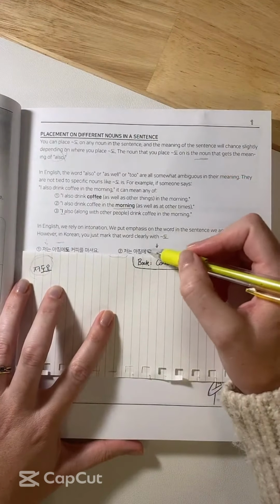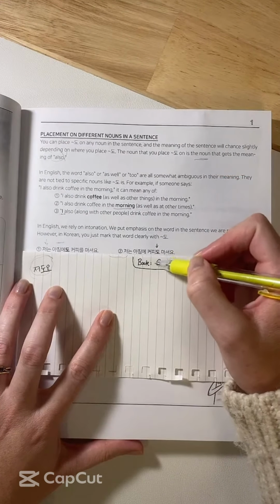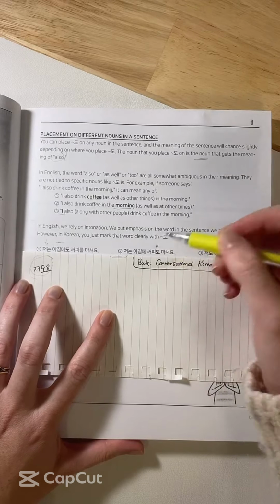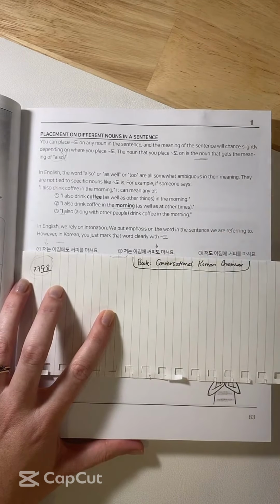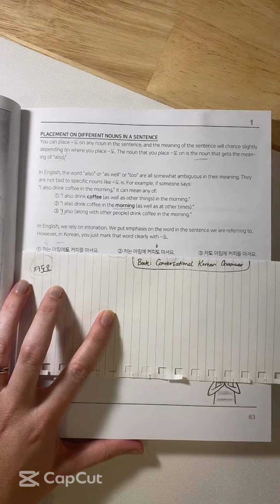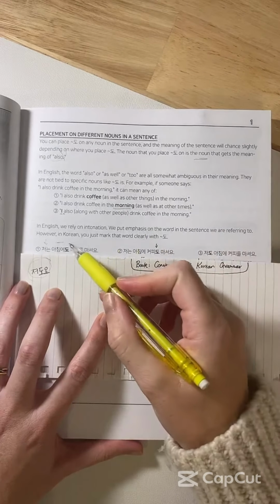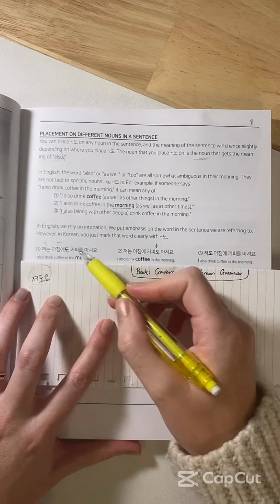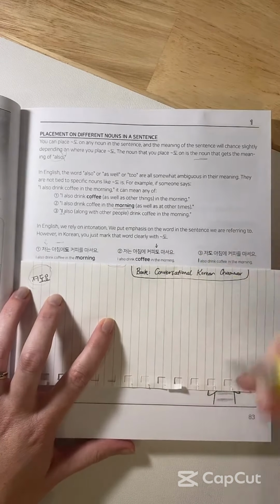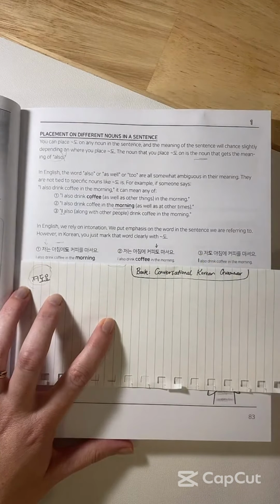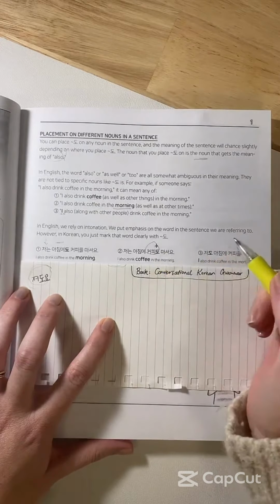So now the 도 particle is on 커피. So this means that you also drink other beverages. You drink coffee as well as other beverages in the morning. So notice how the meaning is slightly different to this sentence. You're saying maybe you drink water, maybe you drink orange juice, and you also drink coffee.